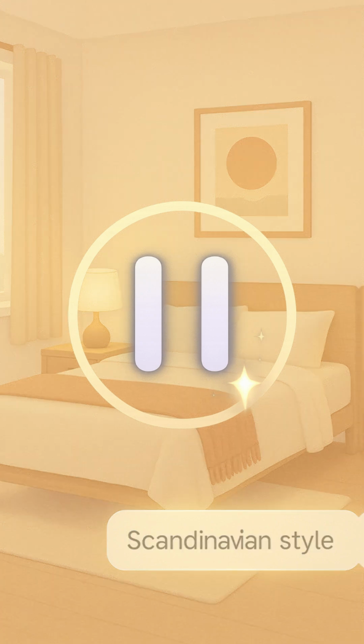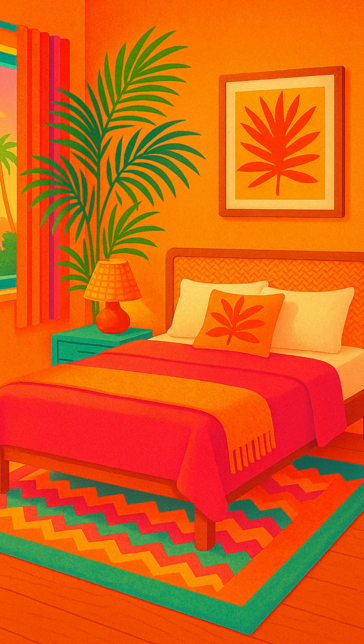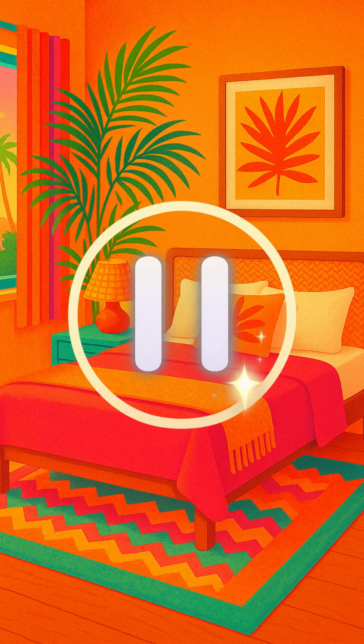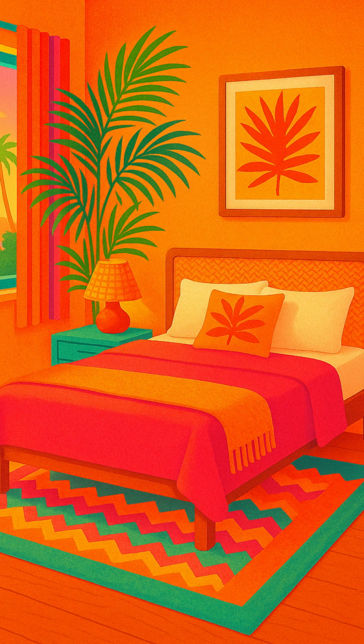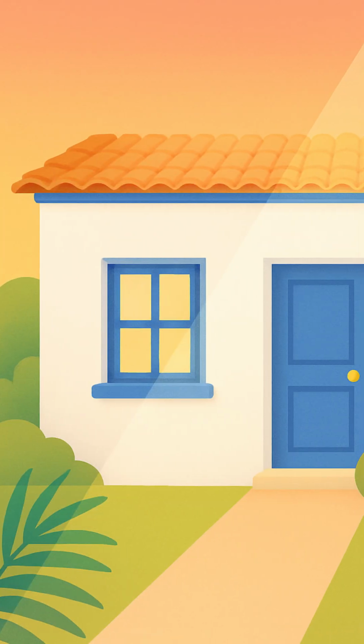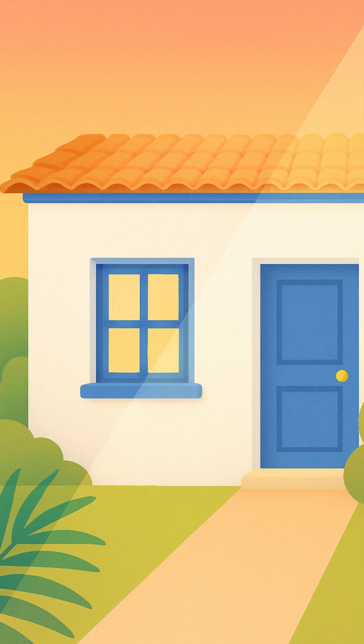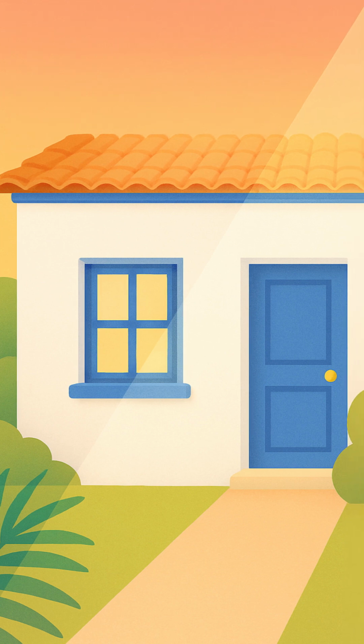Now try something for fun. Type, now make it a colorful tropical cabana. You can even do this with house exteriors. Try a photo from somewhere outside and say, redesign this in Mediterranean style with white walls and blue trim.